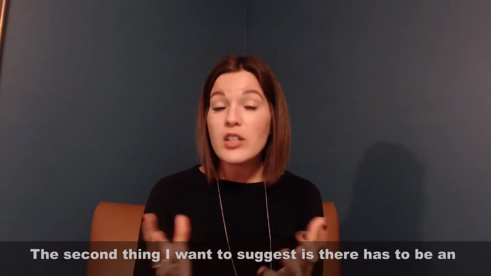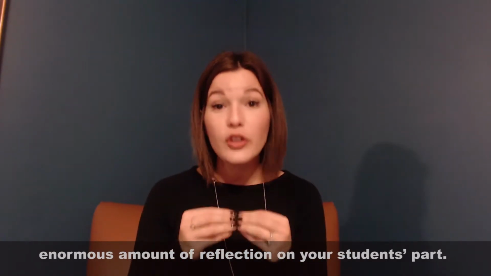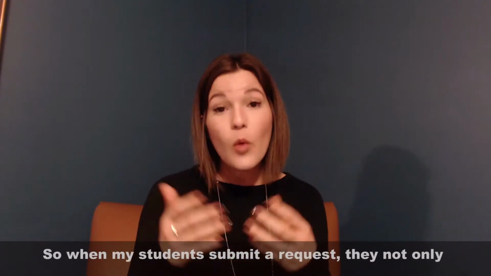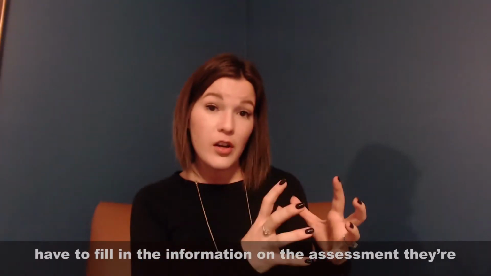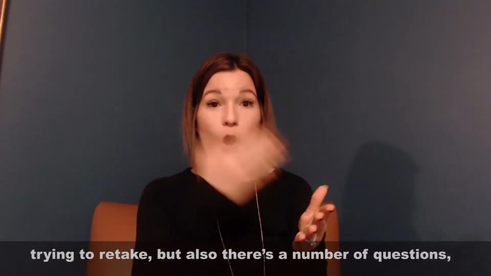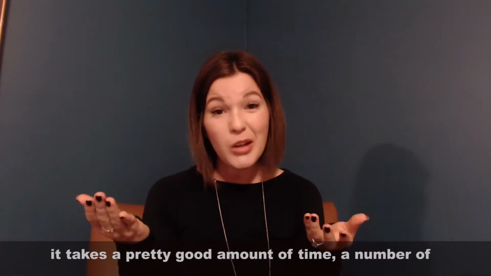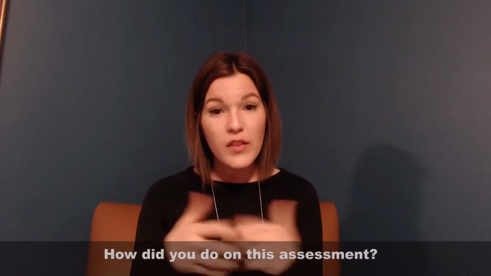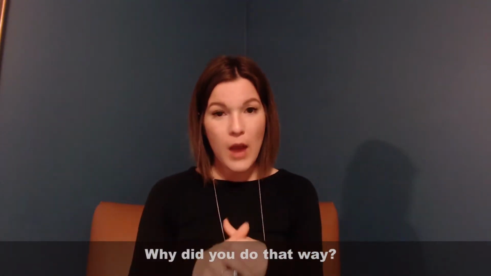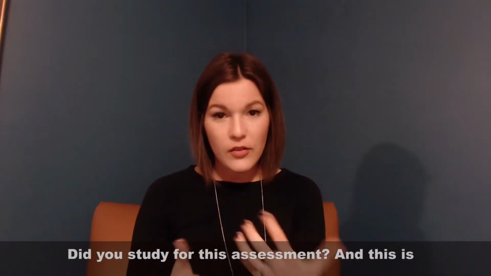The second thing I want to suggest is that there has to be an enormous amount of reflection on your students' part. So when my students submit a request, they not only have to fill in the information on the assessment that they're trying to retake, but also there's a number of questions. It takes a pretty good amount of time, a number of questions that they have to reflect on. How did you do on this assessment? Why did you do that way? What things went really well? What things didn't go well? Did you study for this assessment?